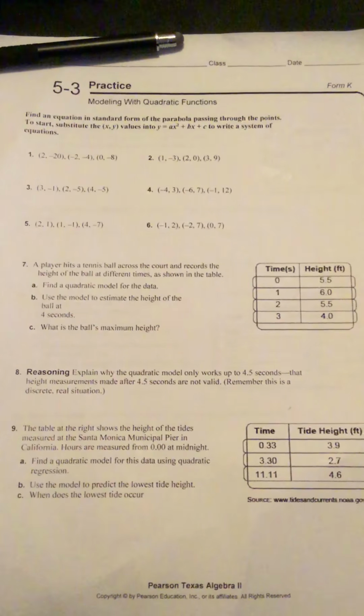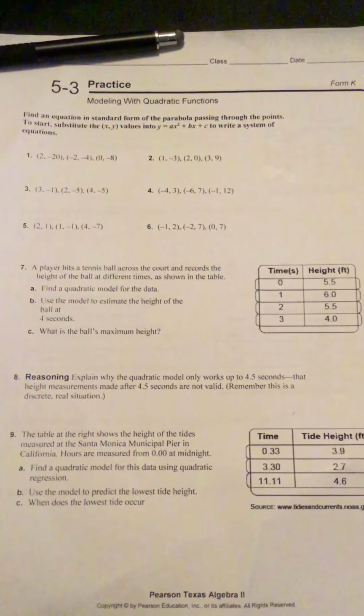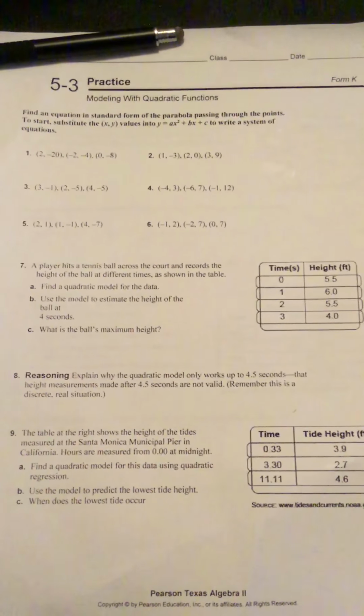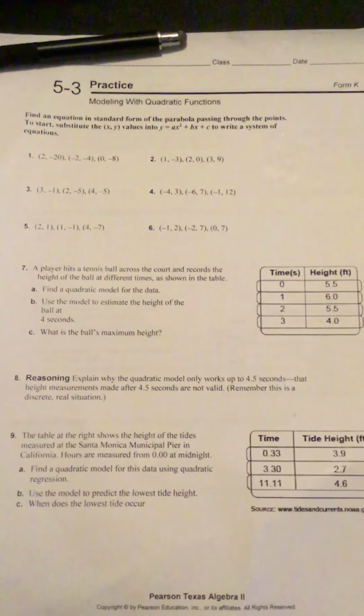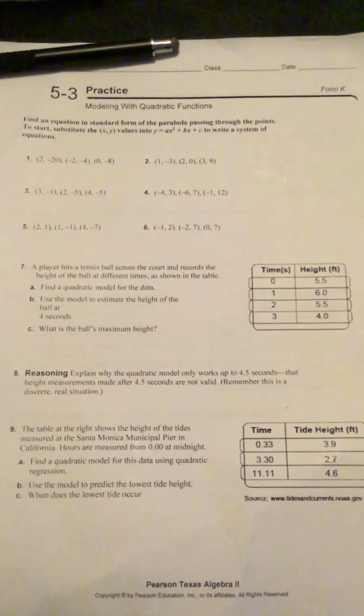And we've got three questions it asks. Find the quadratic model for the data. That's the equation for the graph. Then we're going to use the model to estimate the height of the ball at 4 seconds. And then we're going to find the ball's maximum height. So what's the vertex point?